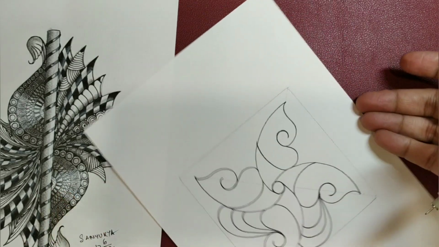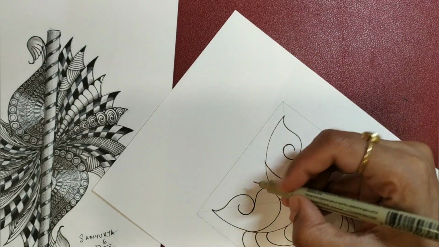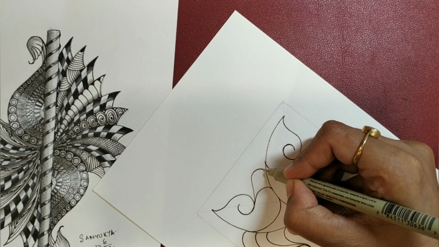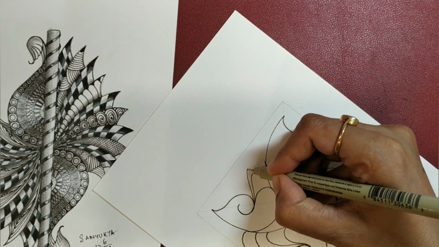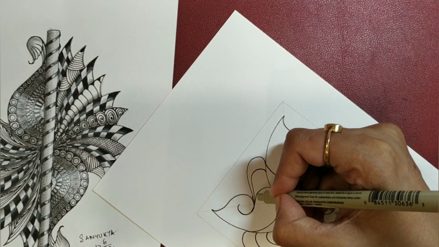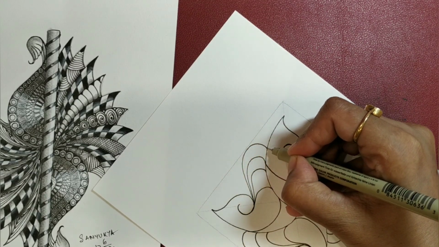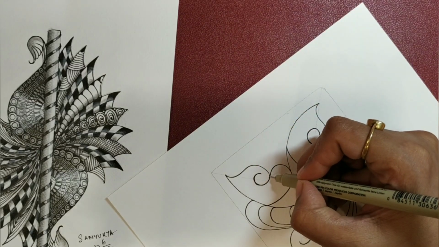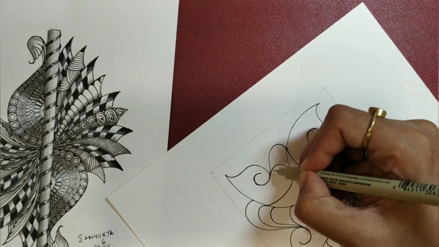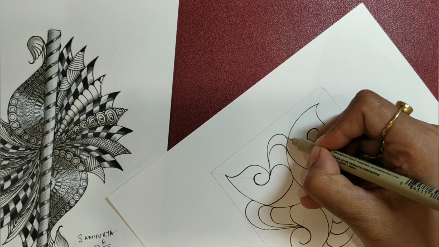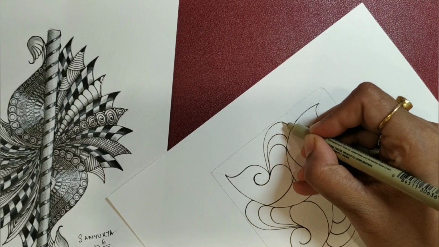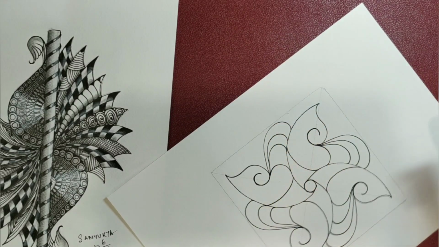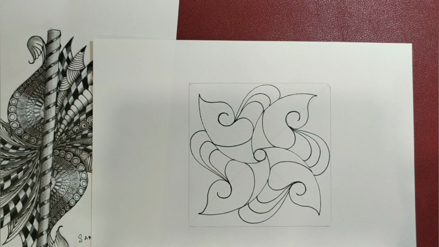Again starting from here, 1, 2 and 3. Again starting from here, 1, 2 and 3. So that's the motif that we are going to be working on today.